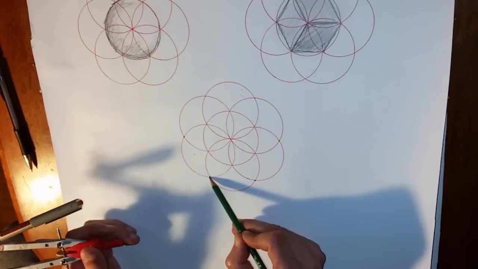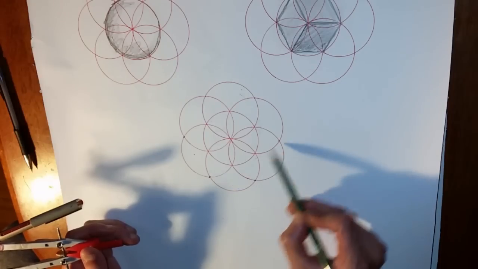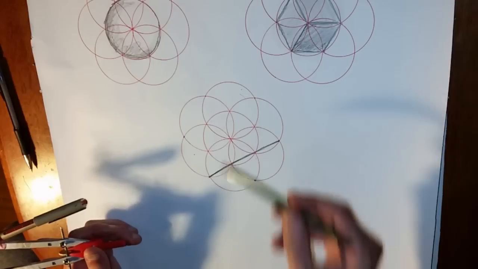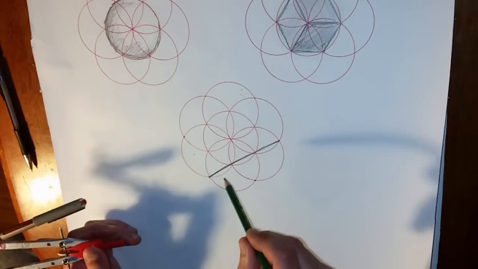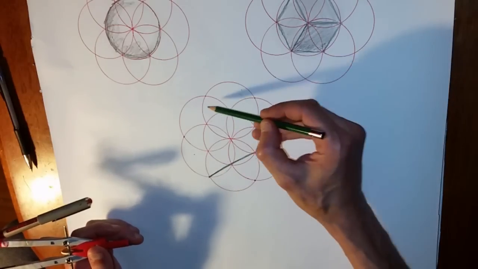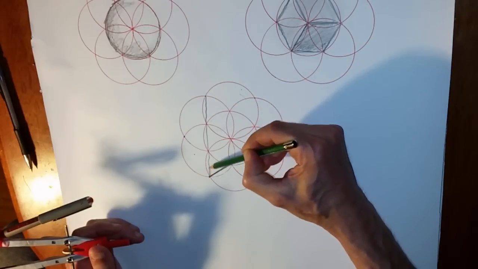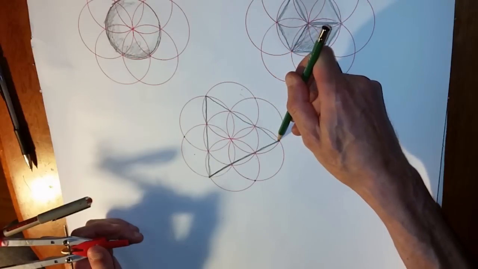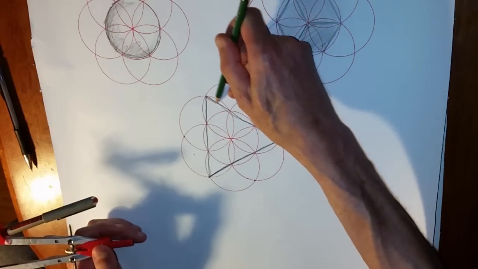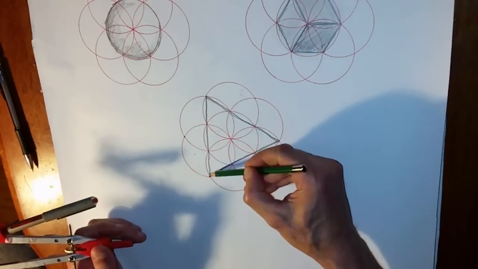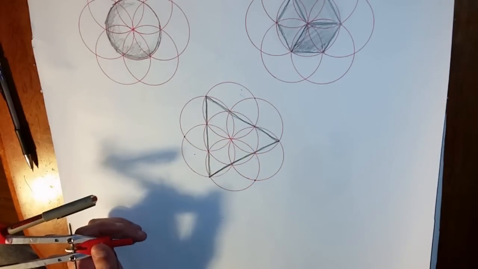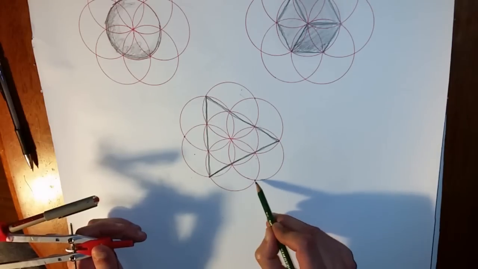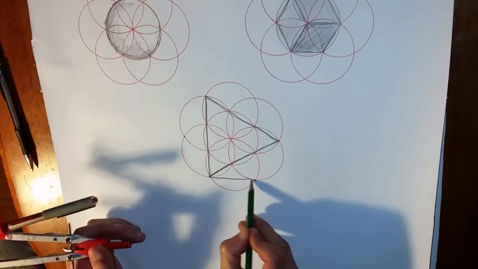If we begin at 1, we skip the next, and then we join every second one. And this is another thing that's really cool about the vesica, or the seed of life, that it creates equilateral triangles. So for engineering, geometry, art, so many other things, to create a perfect equilateral triangle, this is one way to do it. So we skipped 1 point, and that's all we do, now join that.